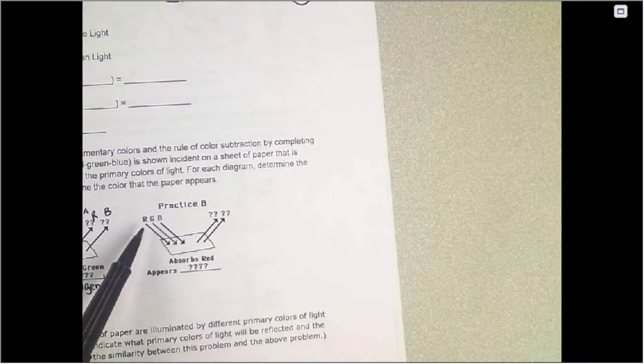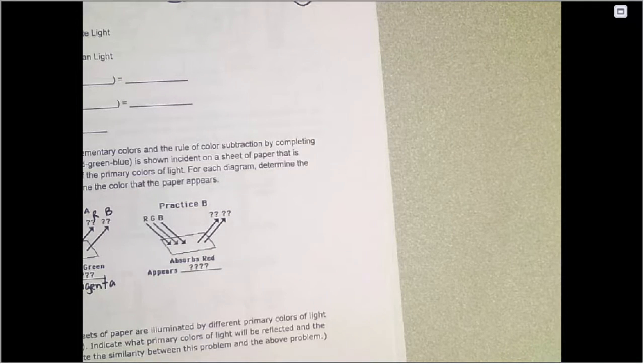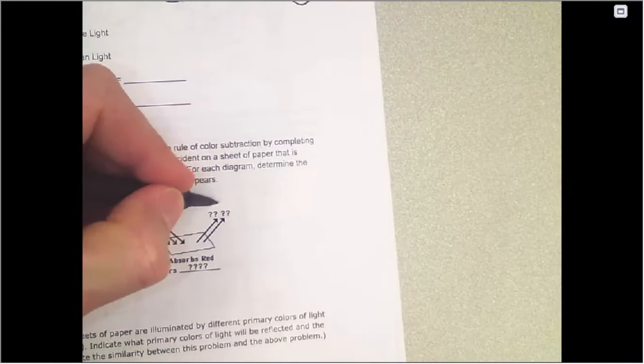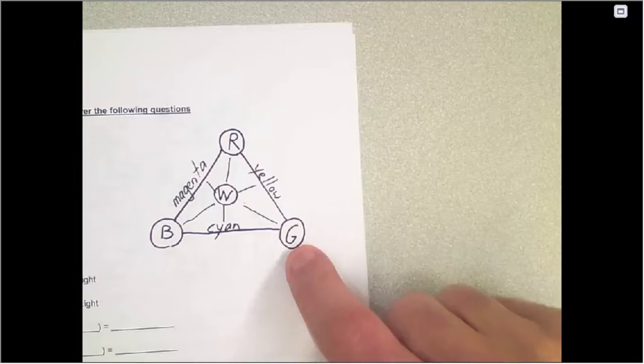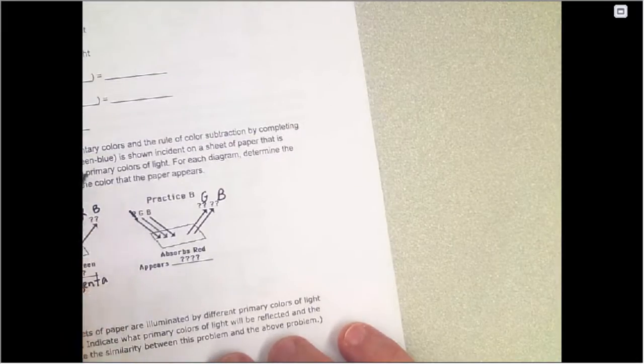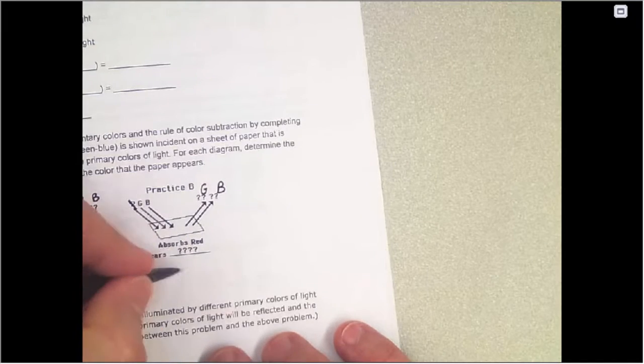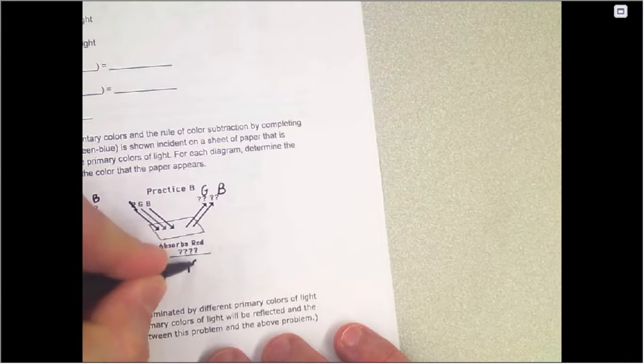In practice B, it's telling you that red, green, and blue light is shown again onto a piece of paper that absorbs red. So you simply cross out the red, and the reflected colors will be green and blue. And going back to our color wheel, green and blue together make cyan. So the piece of paper here in practice B will appear to be cyan.